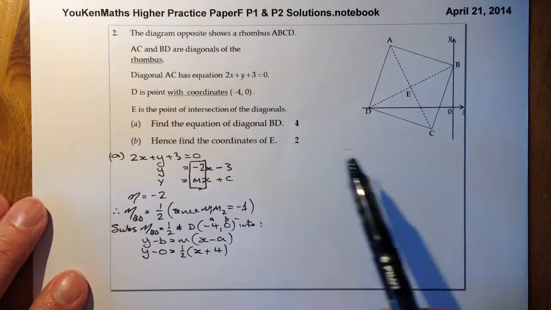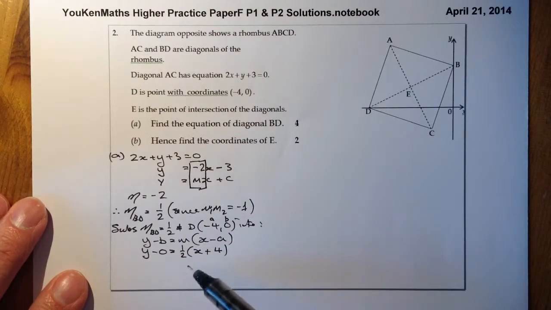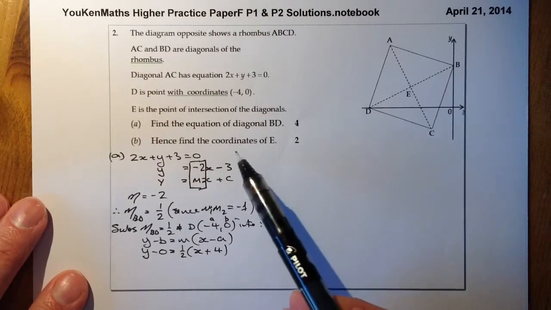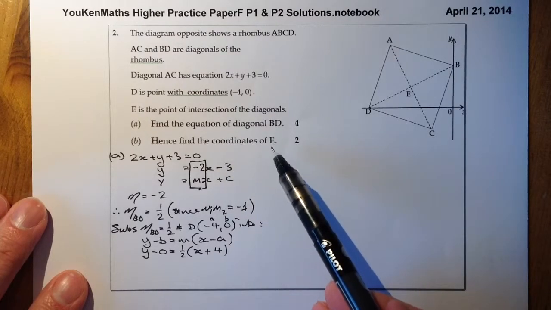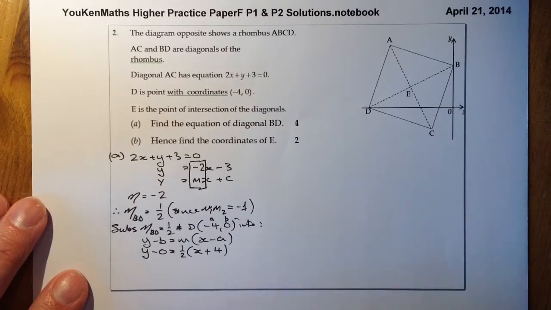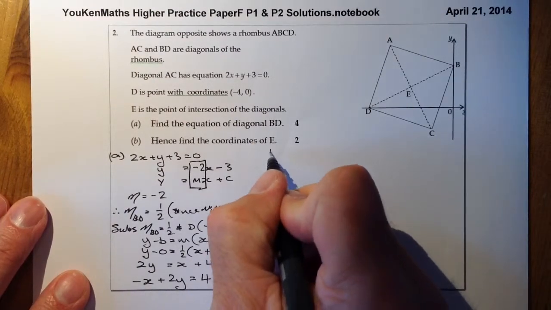I'm going to rearrange this equation, as I'm going to use simultaneous equations to find the next part, which will be the coordinates of E, and we'll see how we go from there. I'll multiply this side by 2, which will be 2y, and there'll be nothing there. 1 times this side will be x plus 4, and I'll get the x onto the left hand side as well, so I've got minus x plus 2y equals 4. And that'll be part A complete.